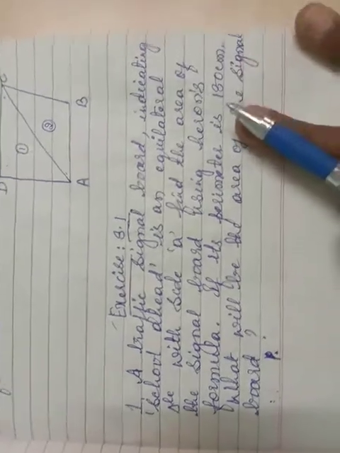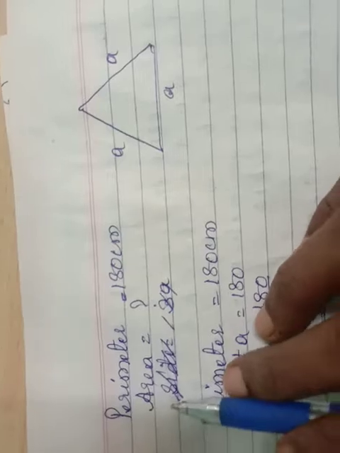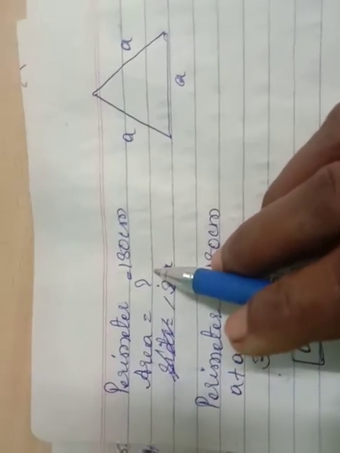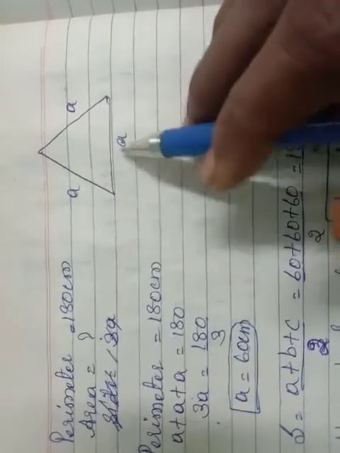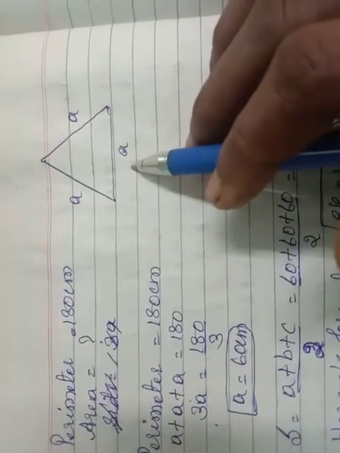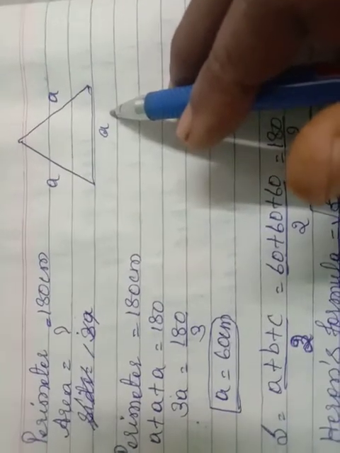Okay, so for this the answer is here. What they have given in the question is the perimeter, 180 centimeter, and we have to find the area using Heron's formula. Now let us draw this triangle, which is equilateral. It is given in the question that it is equilateral.